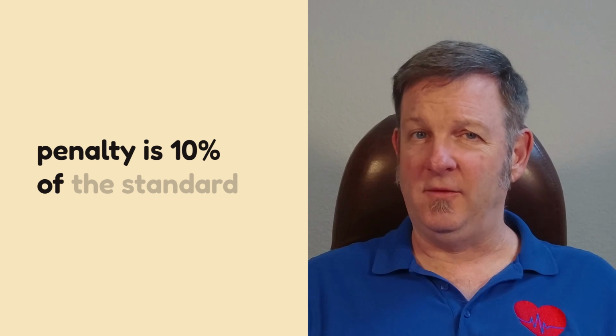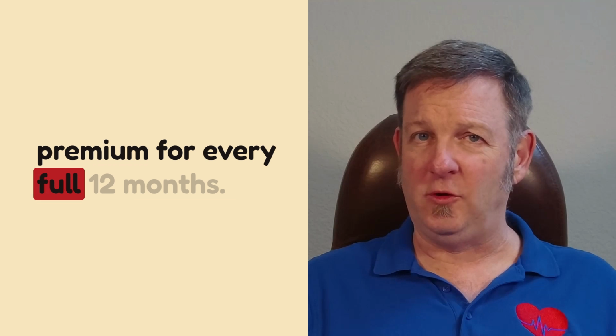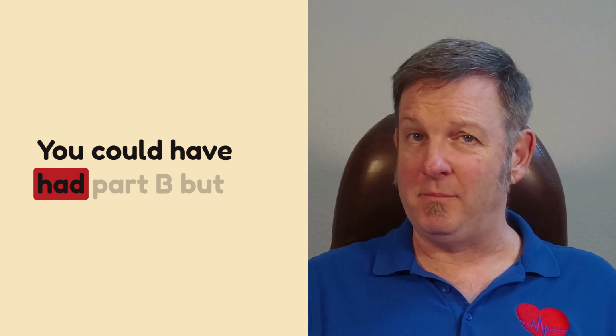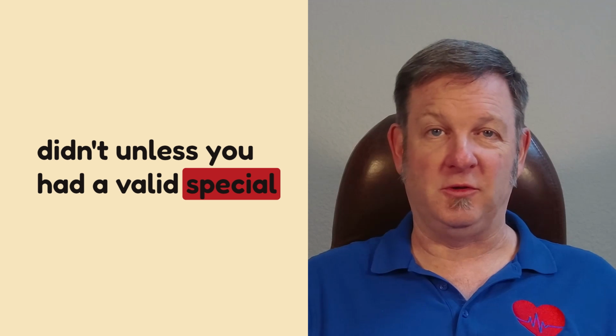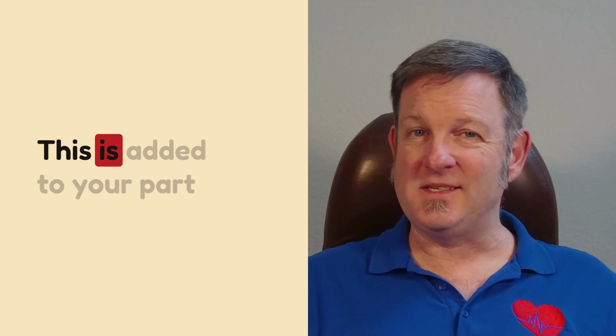Now let's talk about penalties, because these can last forever. The Part B late enrollment penalty is 10% of the standard premium for every full 12 months you could have had Part B but didn't, unless you had a valid special enrollment period. This is added to your Part B premium for as long as you have Part B.